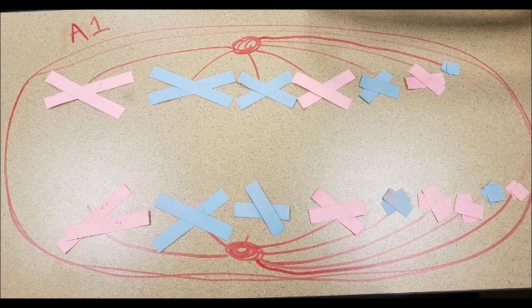Anaphase 1 is where segregation occurs. In anaphase 1, the homologous chromosomes are pulled apart and move to opposite ends of the cell. The sister chromatids of each chromosome, however, remain attached to one another and do not come apart.